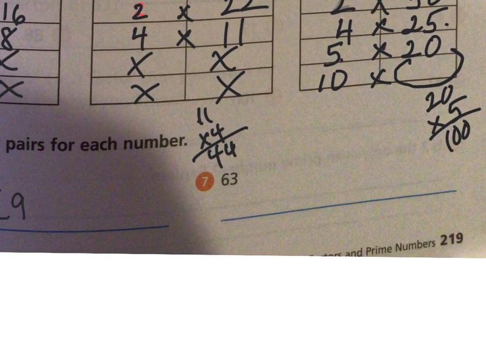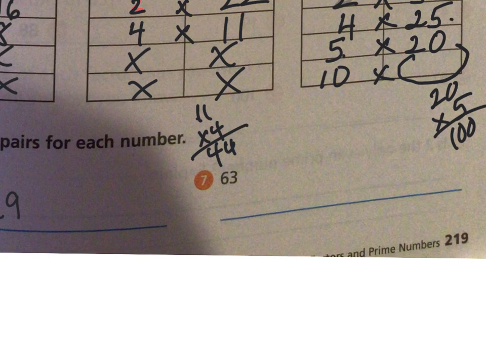Okay? But how about 63? Always start with that 1 first. So what's my first pair? 1 and 63. And then you have 1 done already. Because it's an odd number, I'm not going to do 2. I'm going to go to 3. How many 3s are in 63?